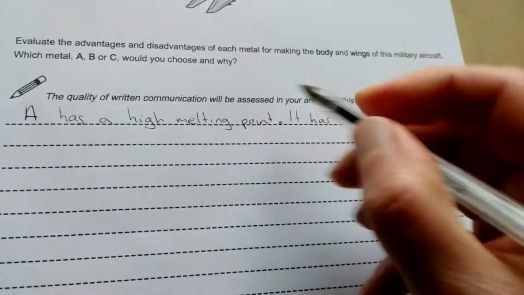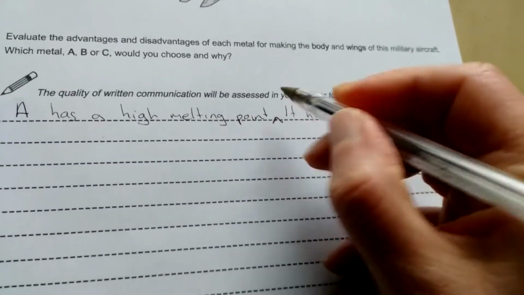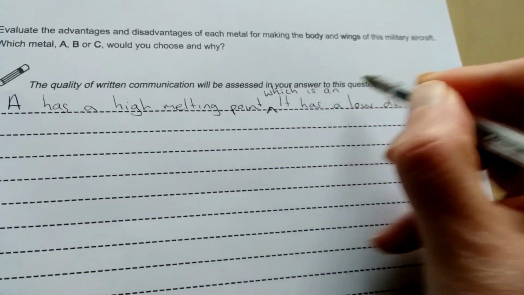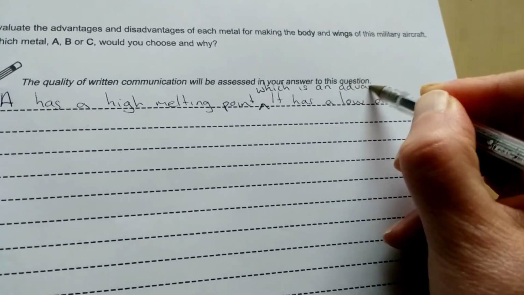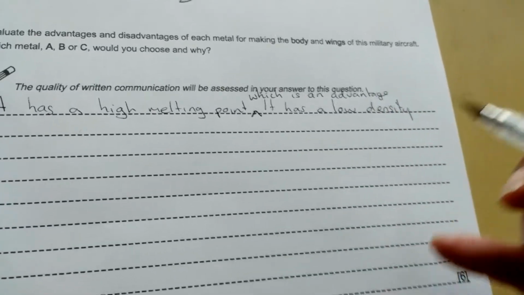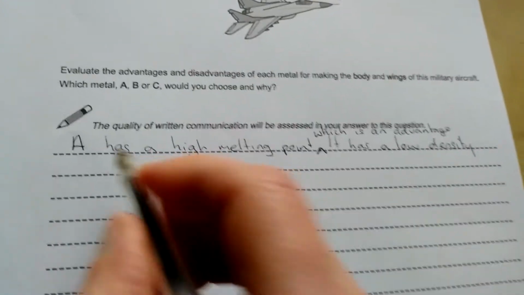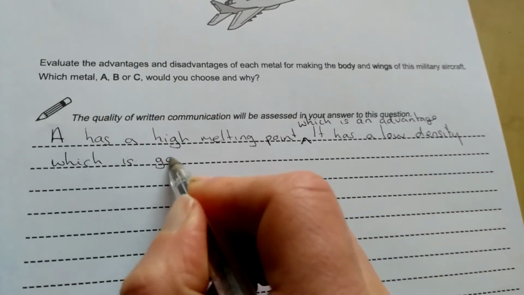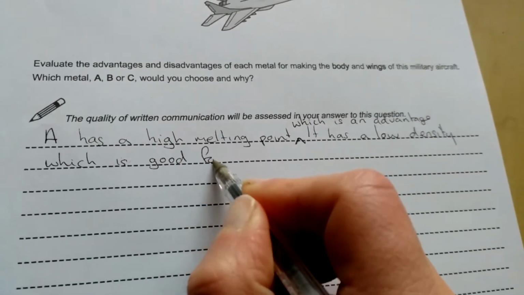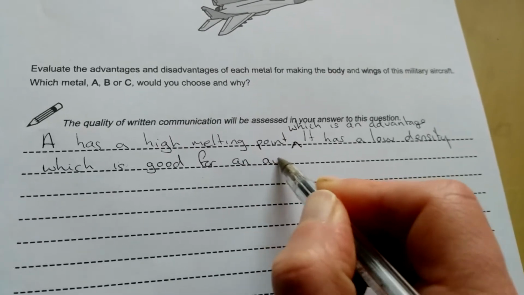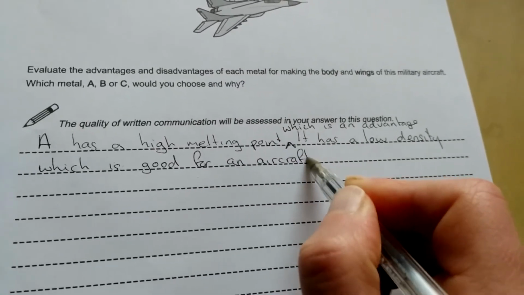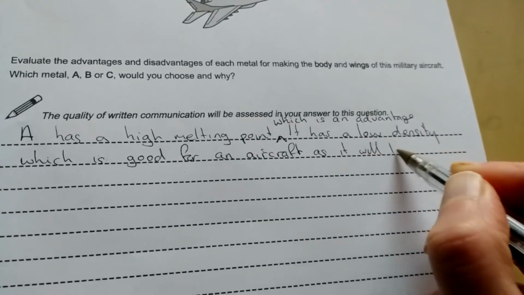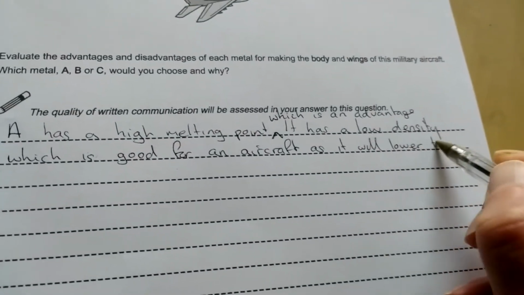Actually, if I say A has a high melting point, I want to put which is an advantage. It has a low density, which is good for an aircraft, as it will lower the fuel costs.